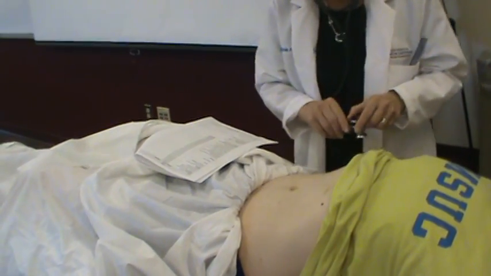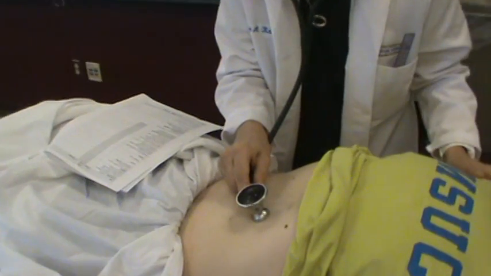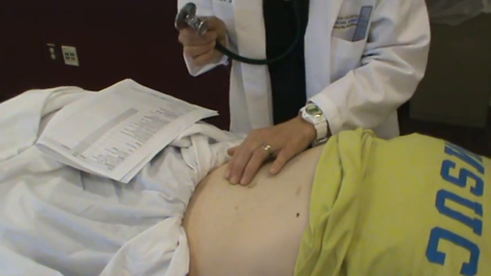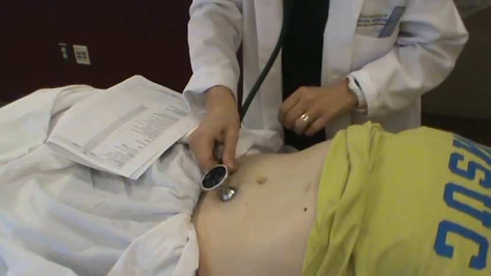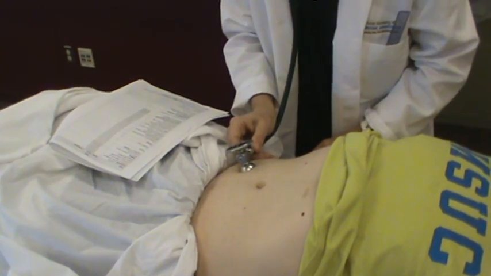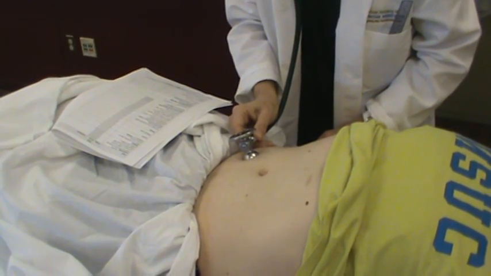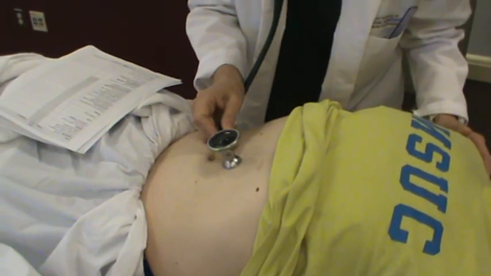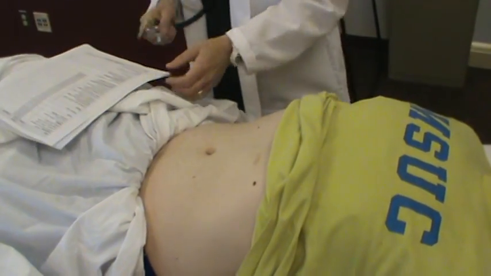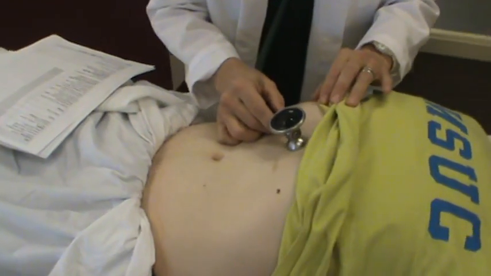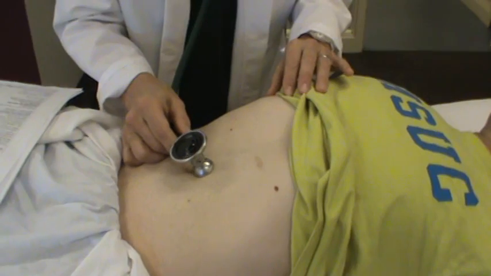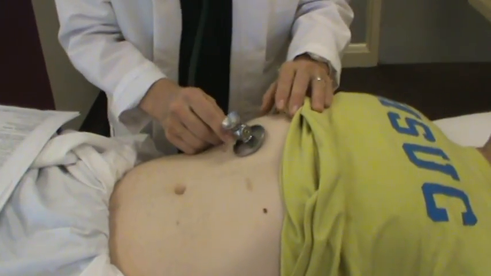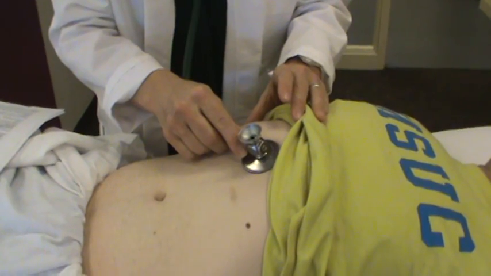And I'm going to also listen with my bell over the renal arteries for any bruits, and over the iliac arteries for any bruits, the aorta, and then I'm going to auscultate for venous hum over the epigastrum, and the umbilicus, and friction rub, my diaphragm, over the liver, and over the spleen.